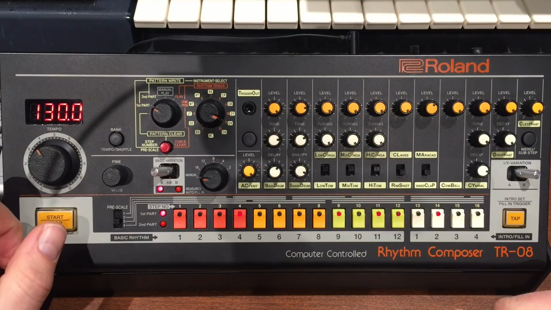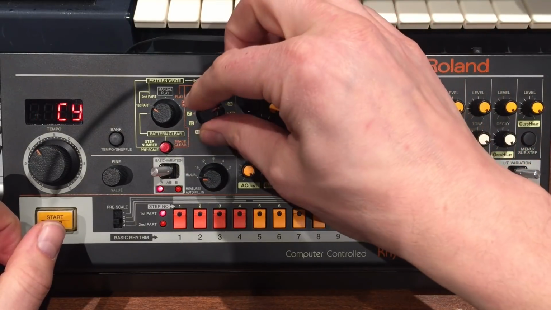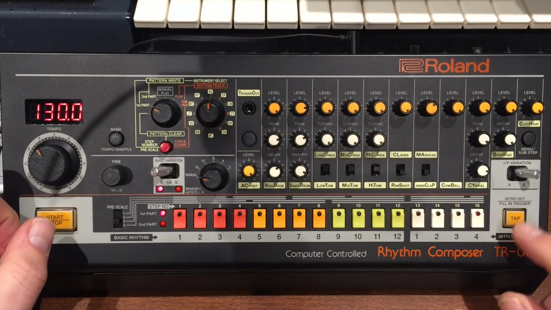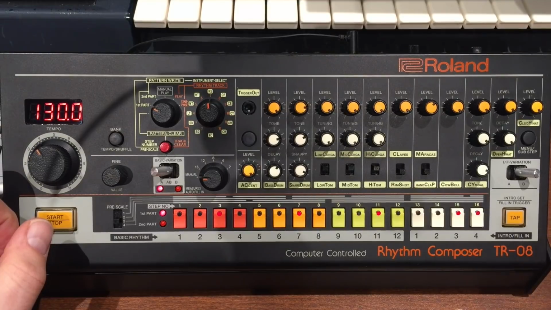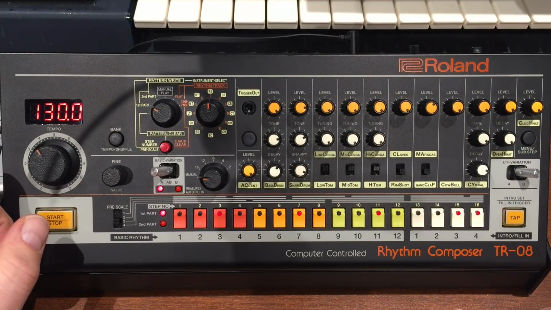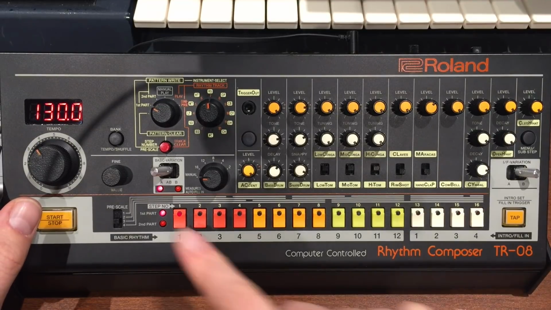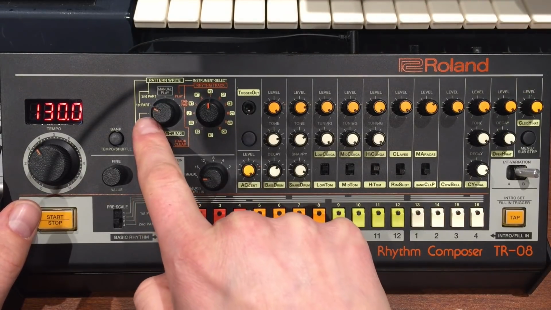Okay, and just for fun, I'm going to put some rim shot. Whatever, okay, I got something. So that's my A on first part.